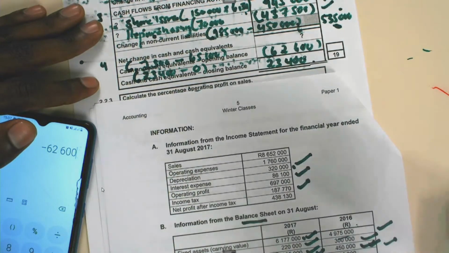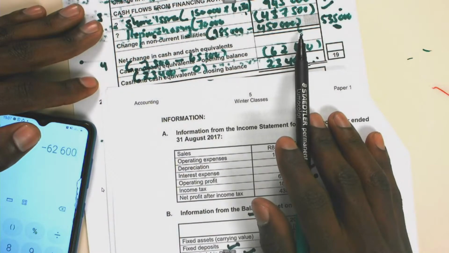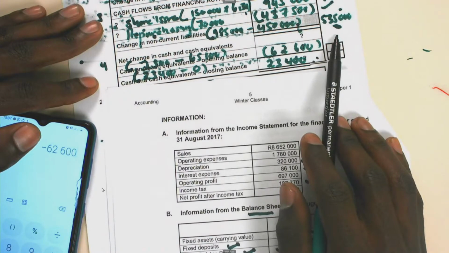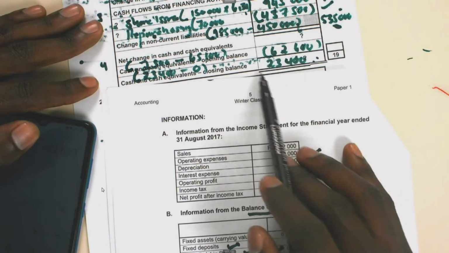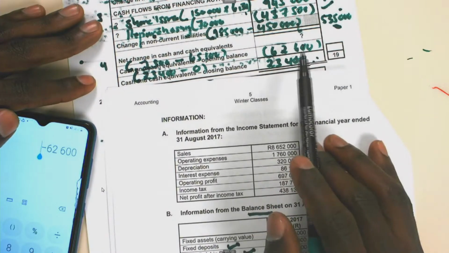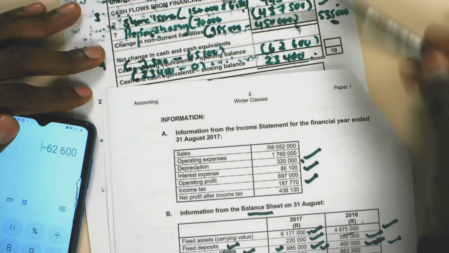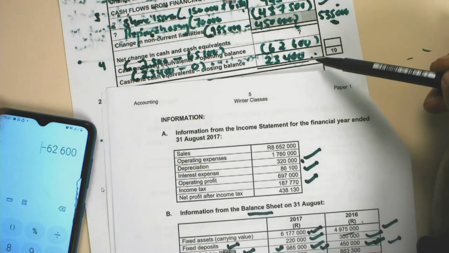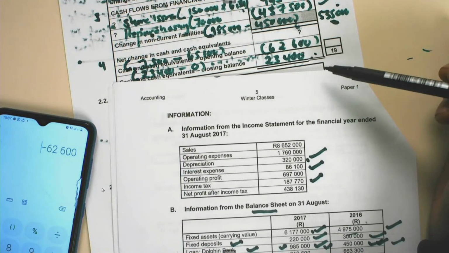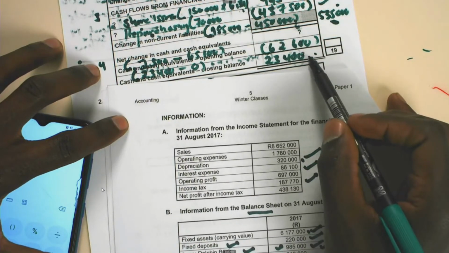Now that we have these two amounts, we need to calculate the change during the year. We had a negative balance at the beginning, but at the end of the year we now have a positive balance. How did we arrive at the positive balance? That is the change that we had during the year. A positive balance means we had more inflows. More money came into the business and we used that money to pay the overdraft. That is why we are left with this.